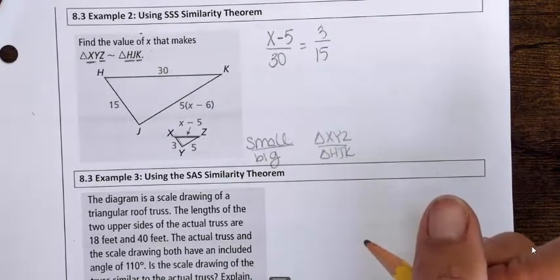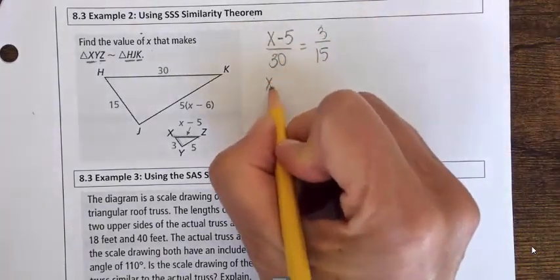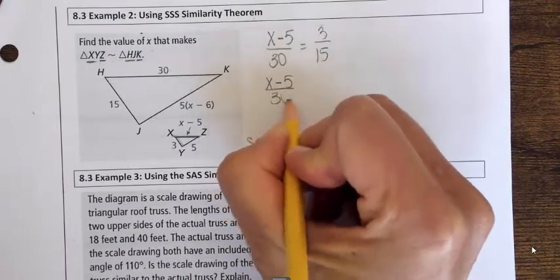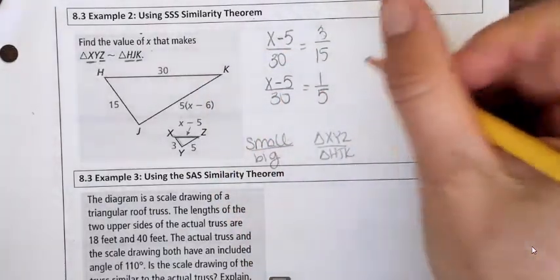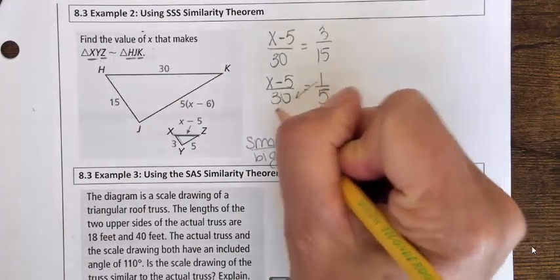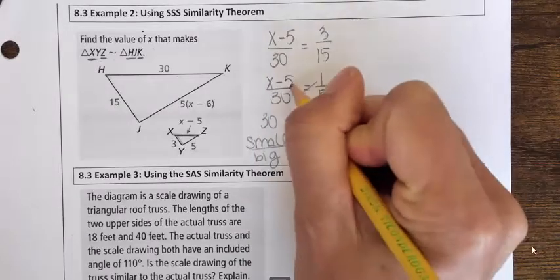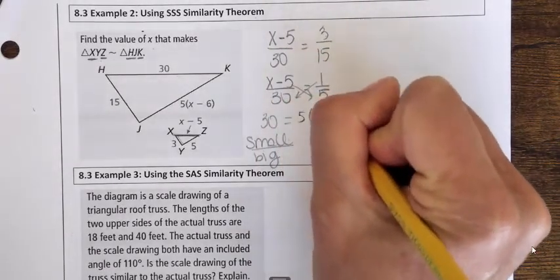You can reduce this. It might be nice to reduce the 3/15. So x minus 5 over 30 equals 1/5. That way you're distributing something smaller. Okay, so when I cross multiply, on this side I'm going to have 30, and on this side, I'm going to have 5 times that quantity x minus 5.